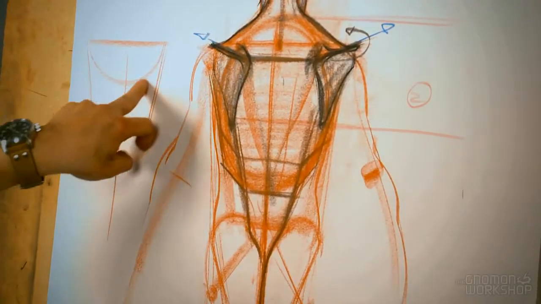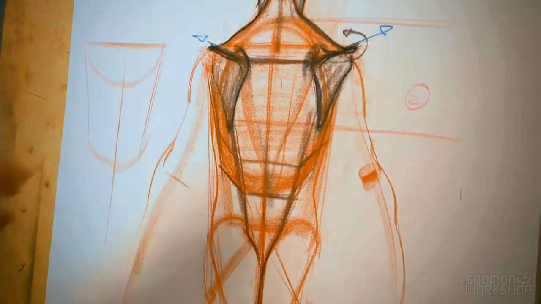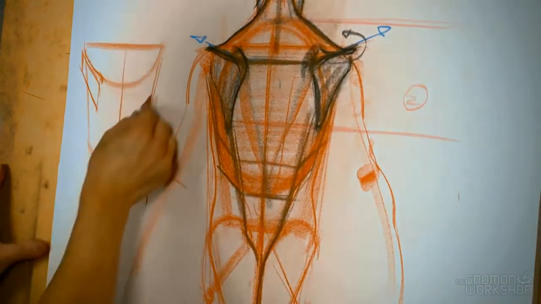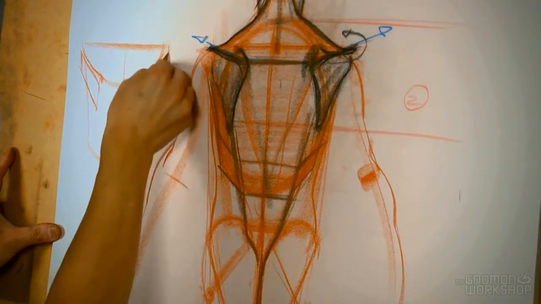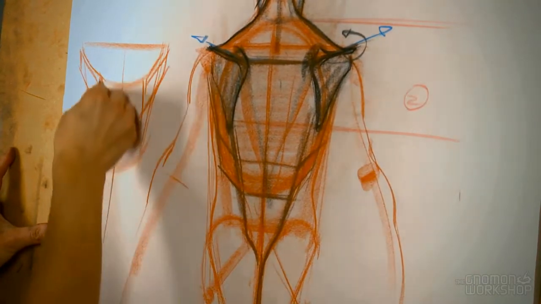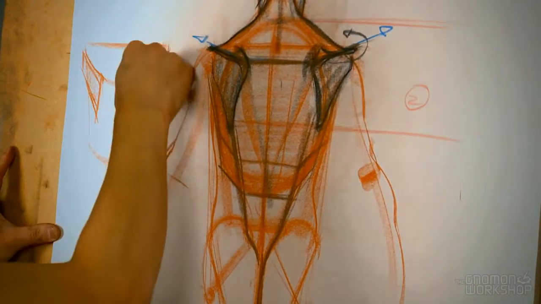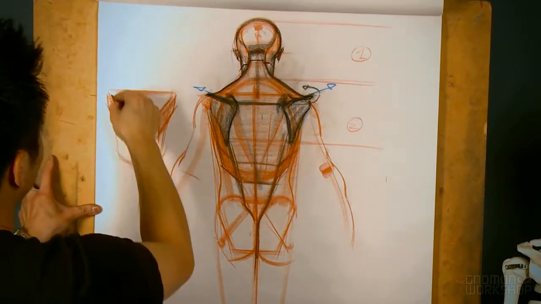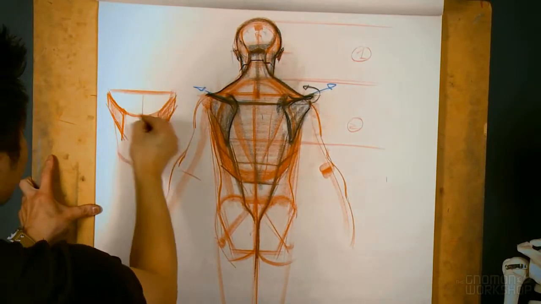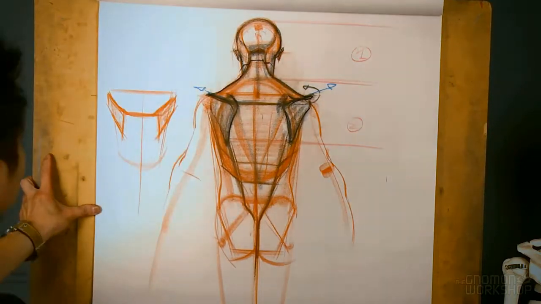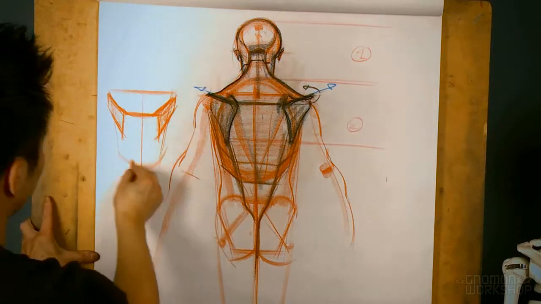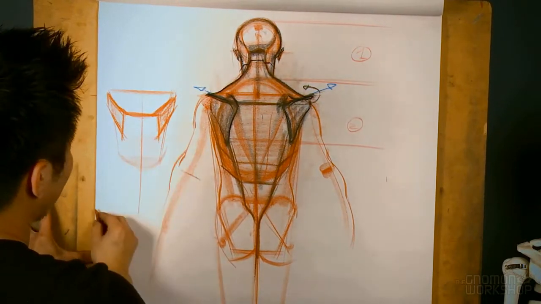So on this curve right here, that's where your shoulder blade is going to sit. So it works great from our perspective. Your shoulder blade is going to sit on this curve, which gives us a sense of that plane. Since it's turning away from us, that's why the bottom will be darker.